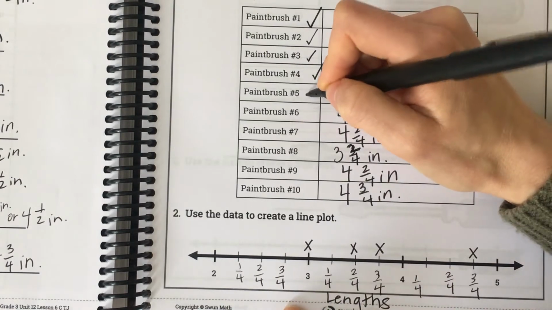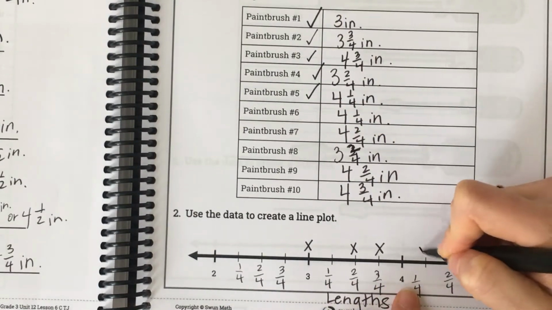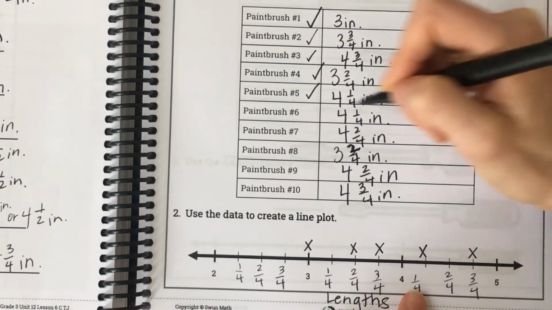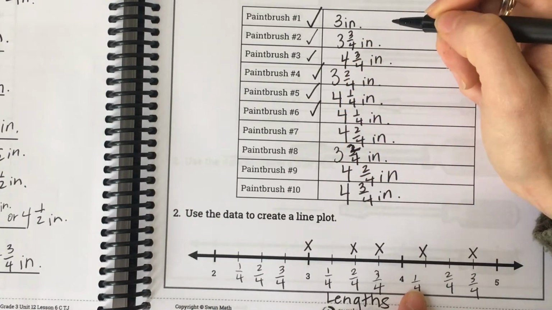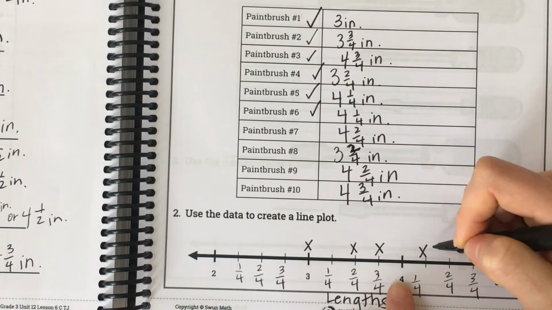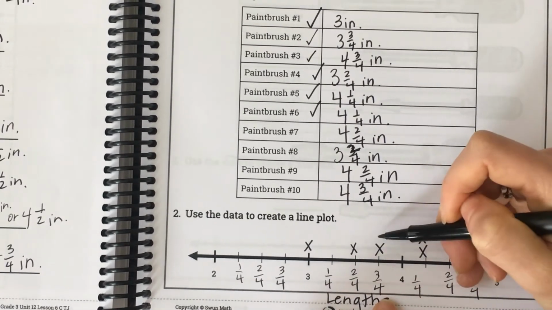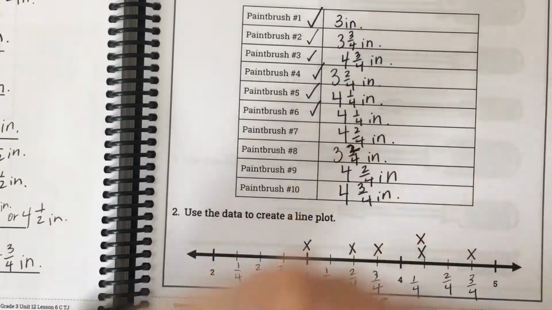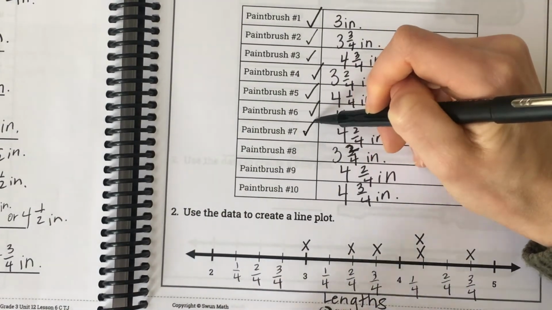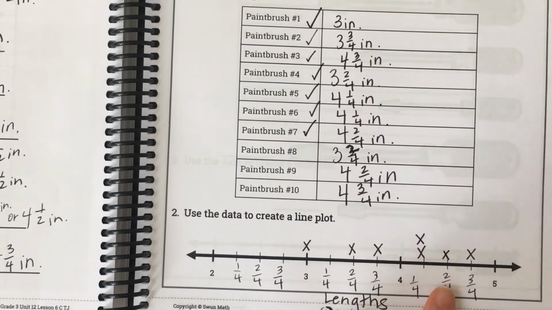Paintbrush number 5 was 4 1/4 inch. Paintbrush number 6 was also 4 1/4. So what am I going to do? I'm going to put one right above, nice and neat, so that if I have to line up others, I can see how many. Paintbrush number 7 was 4 2/4.